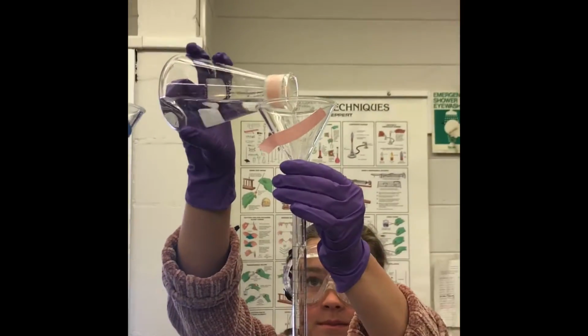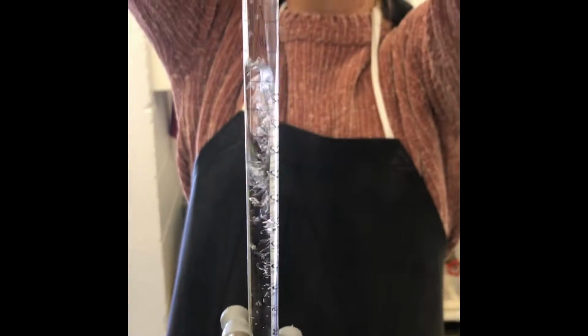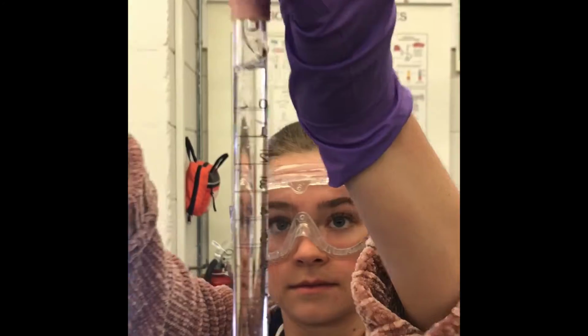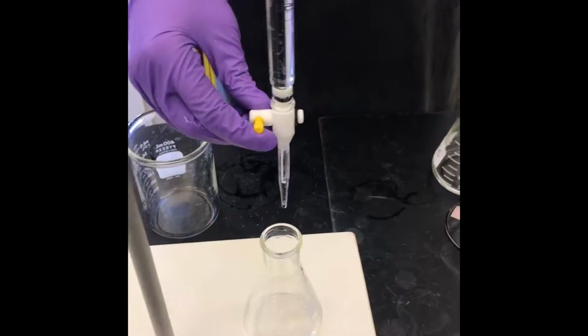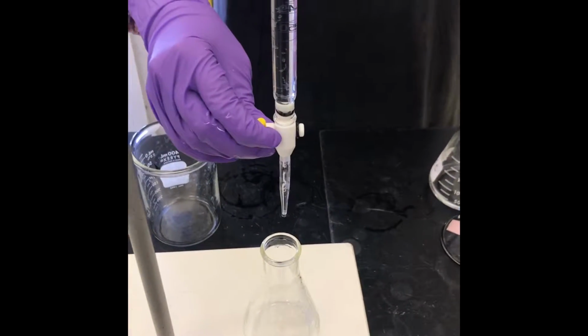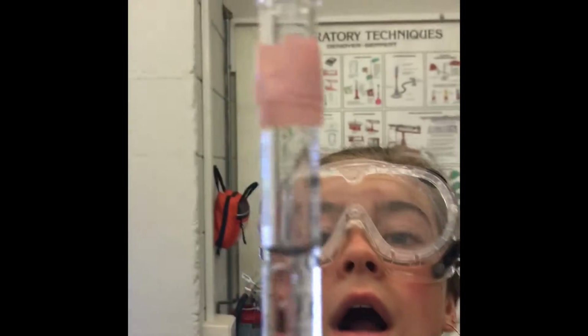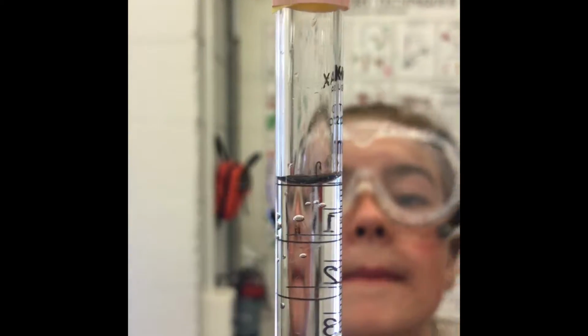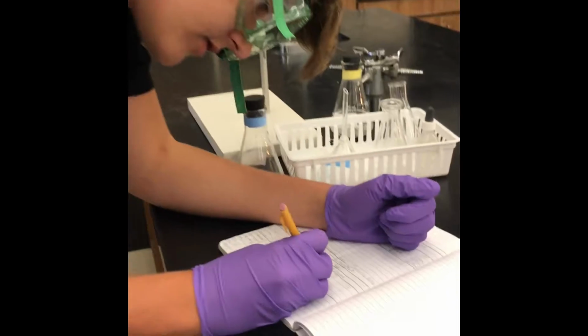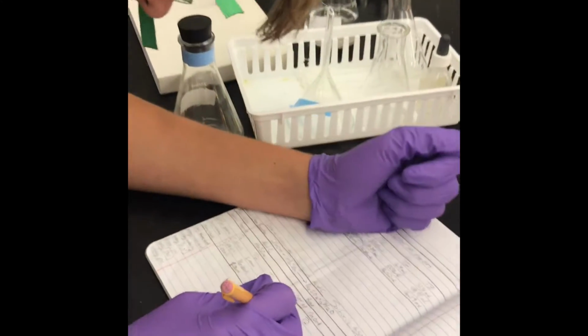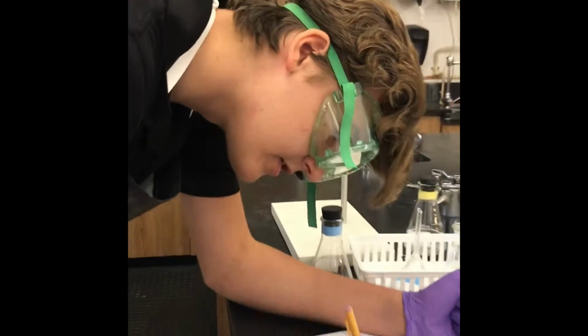One burette was filled to a point above 0 milliliters with the acid of unknown concentration. Some of the acid was released from the burette to remove bubbles and lower the volume to the calibrated portion of the burette. The volume of the acid in the burette was recorded to the nearest 0.01 milliliter as the initial volume.